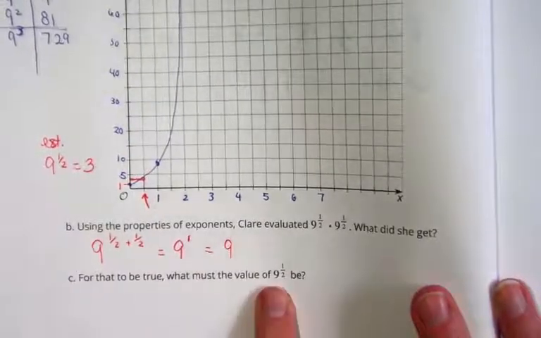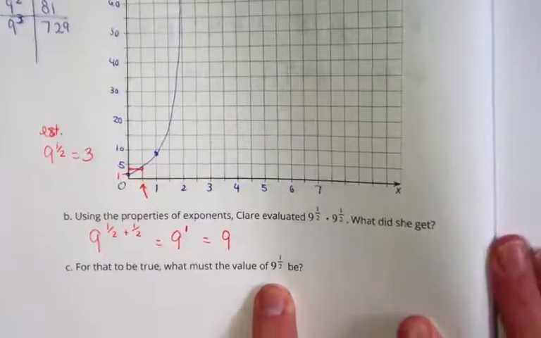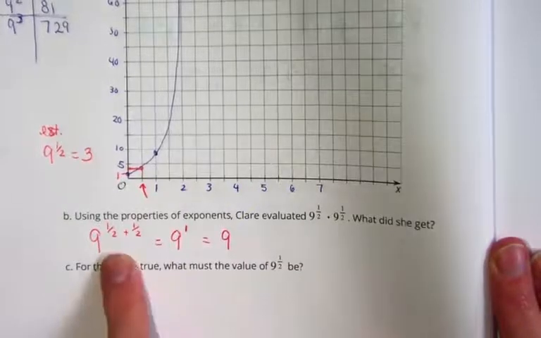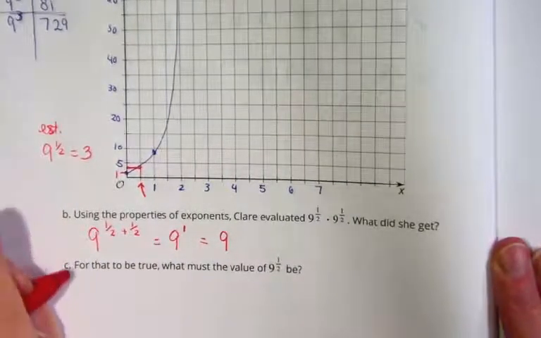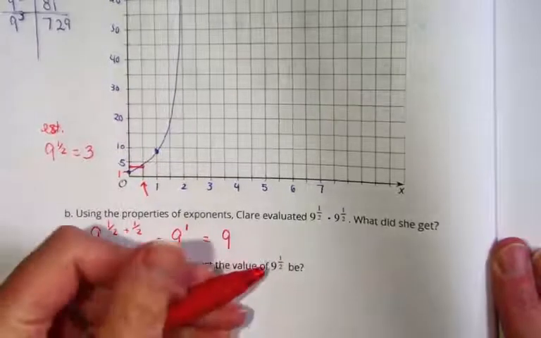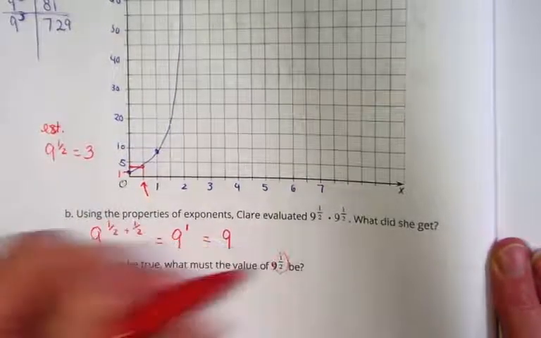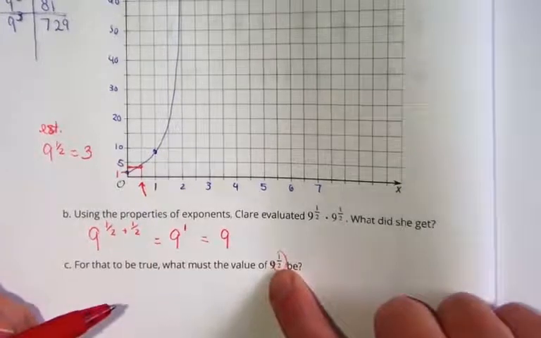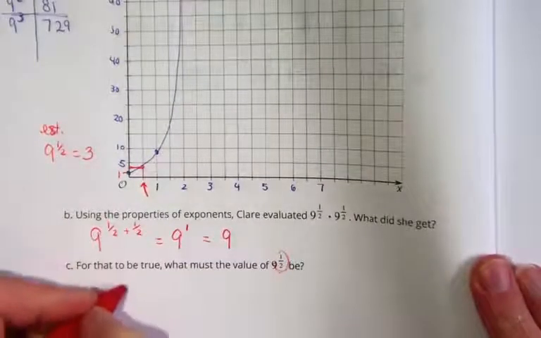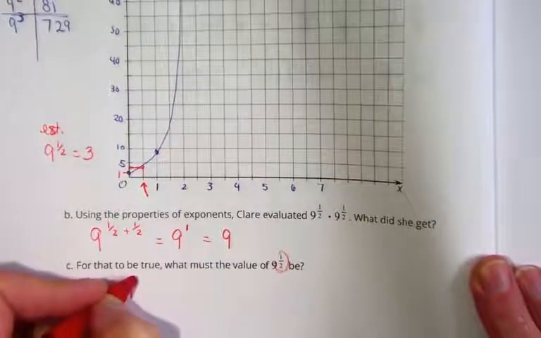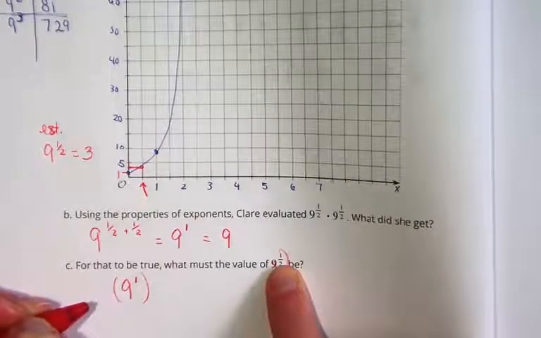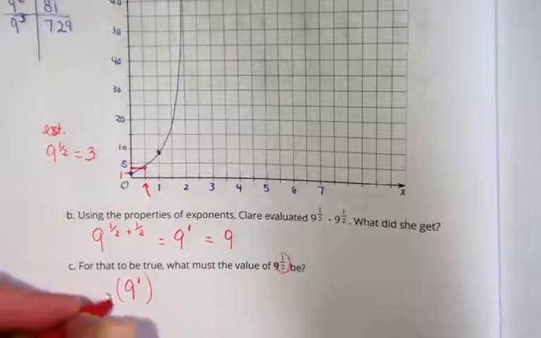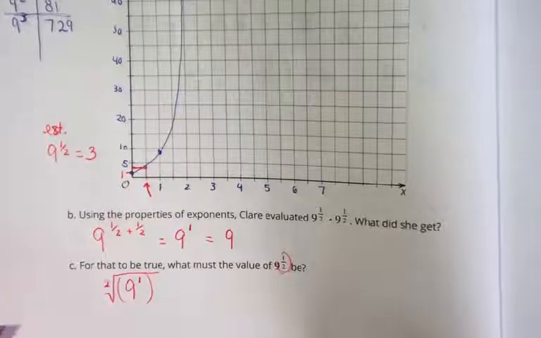So to find 9 to the 1/2, how else can we go about this? Really, this fractional exponent is the same as 9 to the 1st, the numerator, square root.